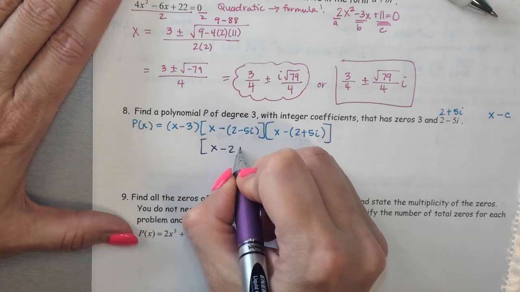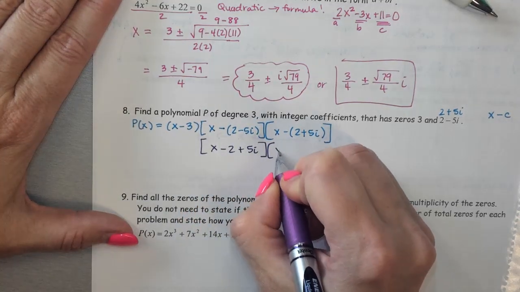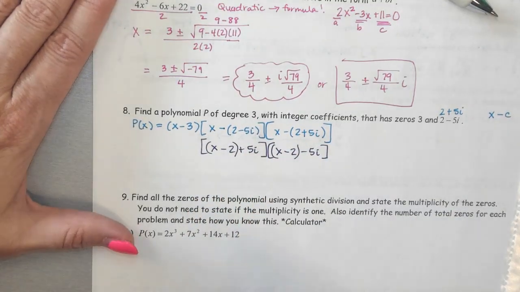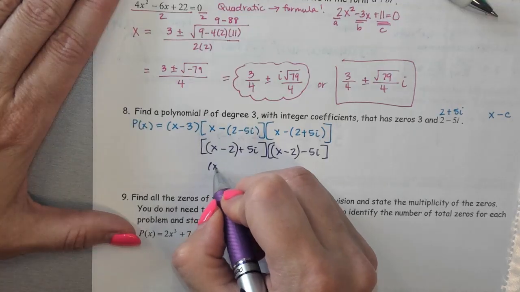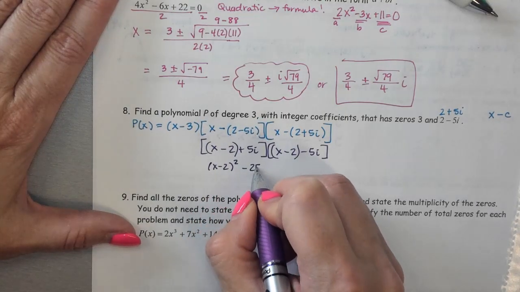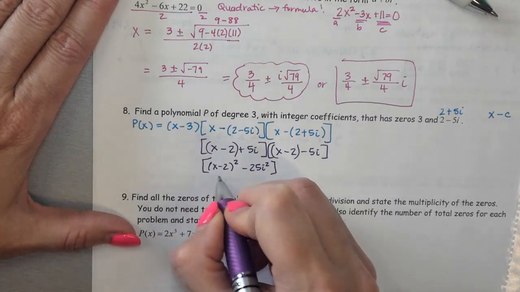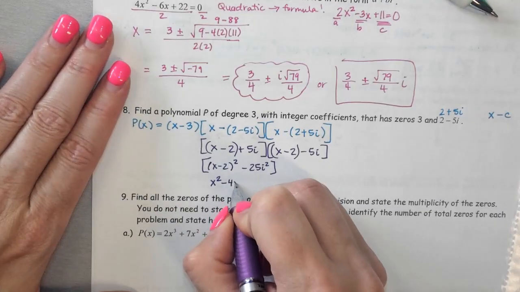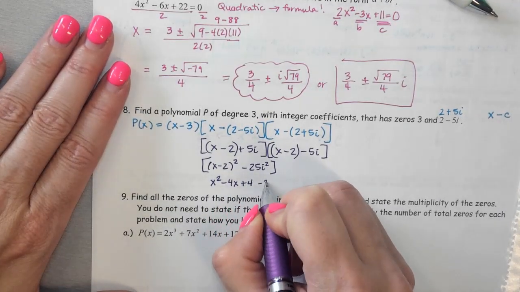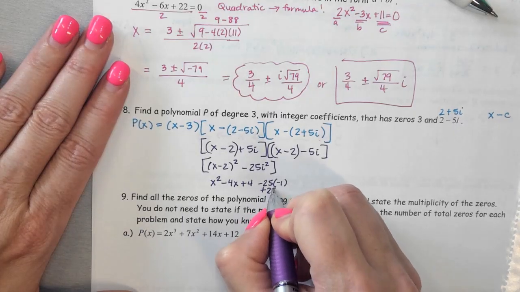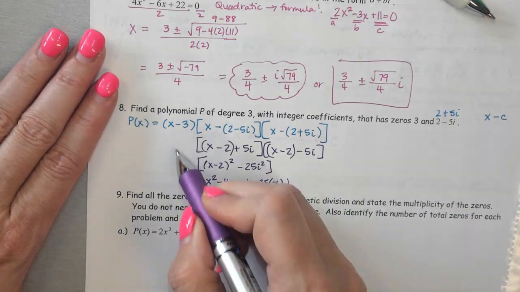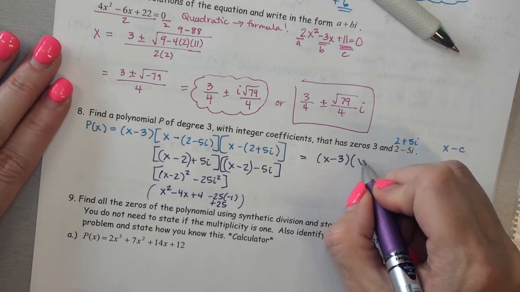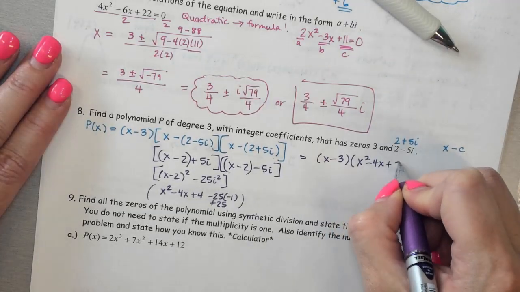So x minus 2 plus 5i, x minus 2 minus 5i, and then we regroup so that we can FOIL. So this would be x minus 2 squared minus 25i squared, and then we can FOIL this out. So this would be x squared minus 4x plus 4 minus 25 times negative 1, which is plus 25. Okay, and then we still have that x minus 3 here. So this is x minus 3 times x squared minus 4x plus 29.